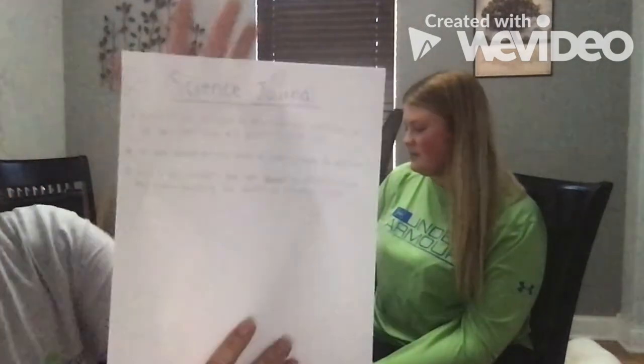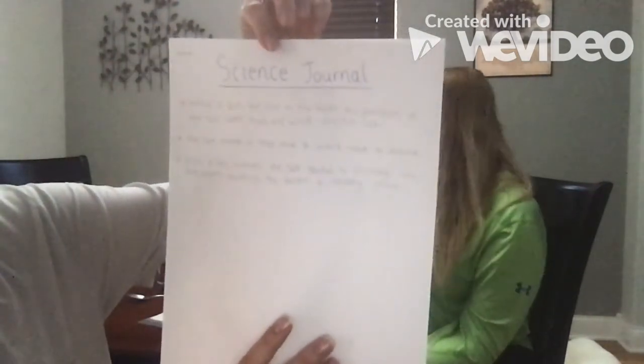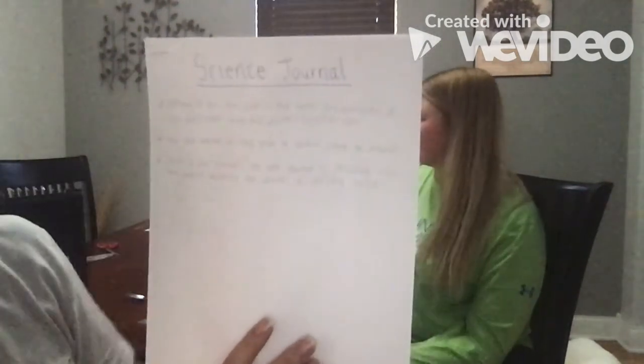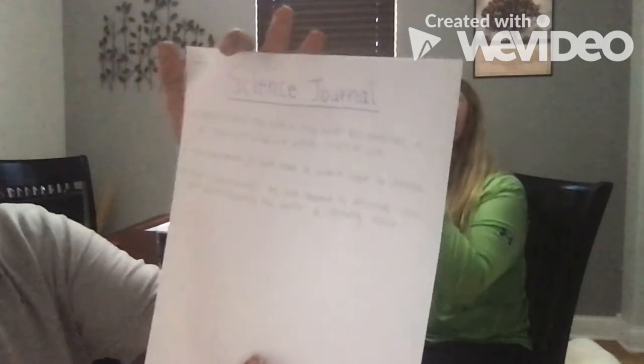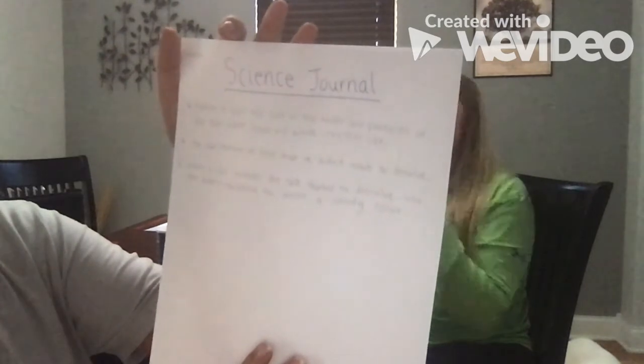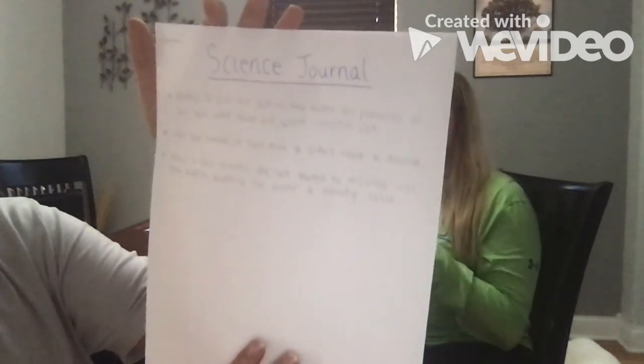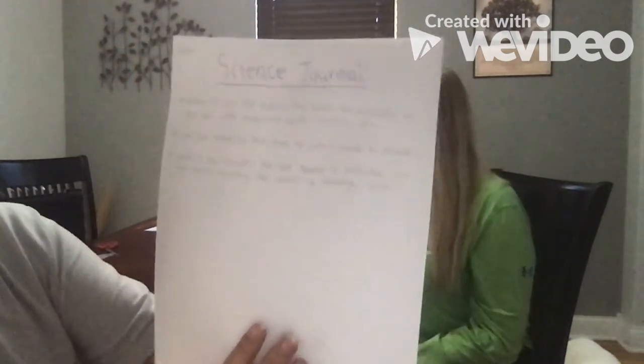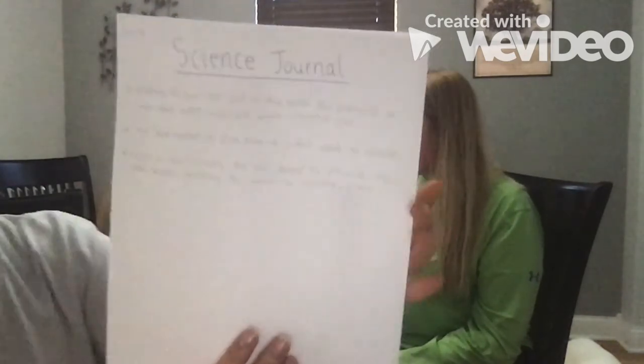She put at the top here, before I put the salt in the water, the particles of the salt were small and white, crystal-like. And the salt seemed at first that it didn't want to dissolve. After a few minutes, the salt started to dissolve into the water, making the water a cloudy color. So I will take a picture of that so that we can see it later too. And that is it for that part.